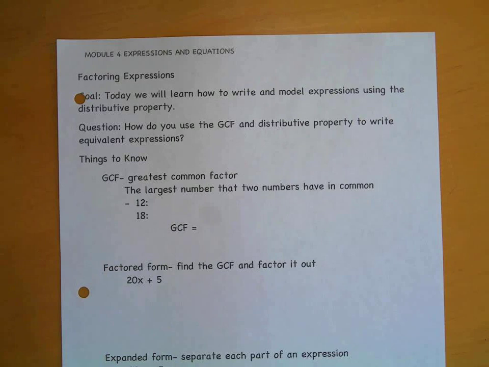Okay, so some things to know. I am hoping that a lot of you have already heard in the past with your math what a GCF is. But just in case you haven't, I'll do this little quick lesson to help you remember. GCF stands for greatest common factor. A greatest common factor is a value that two numbers have in common, but the value is the biggest one that they share in common.